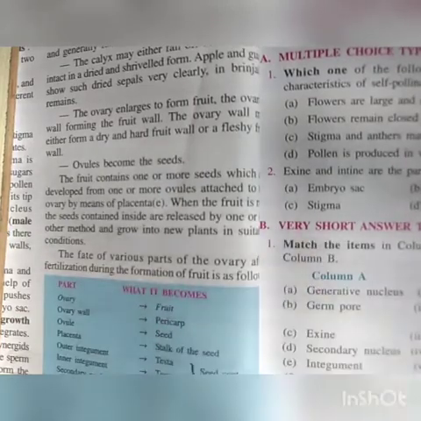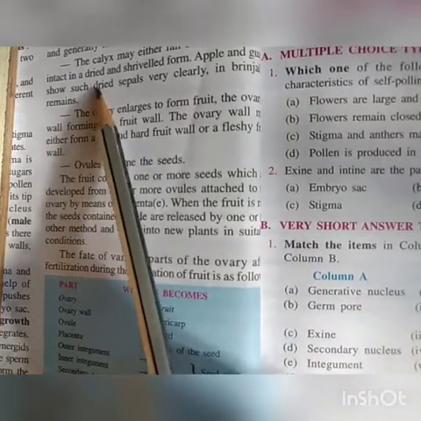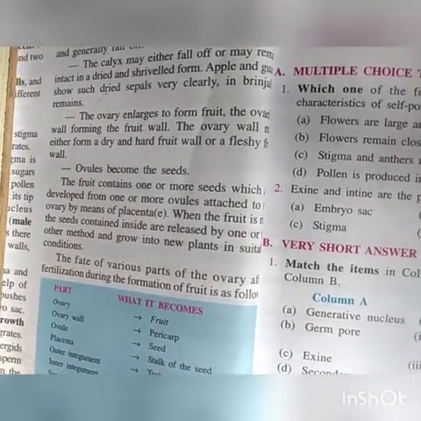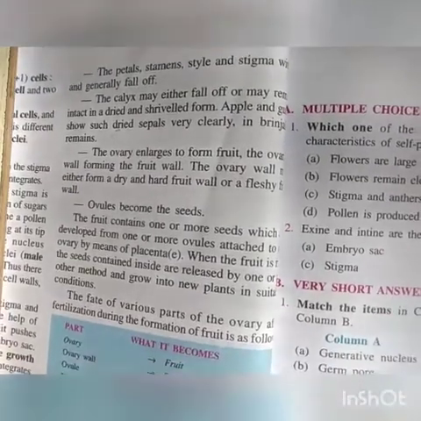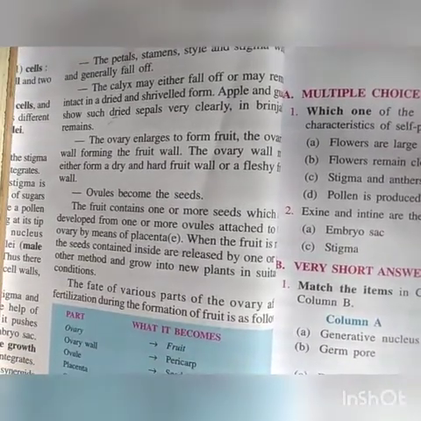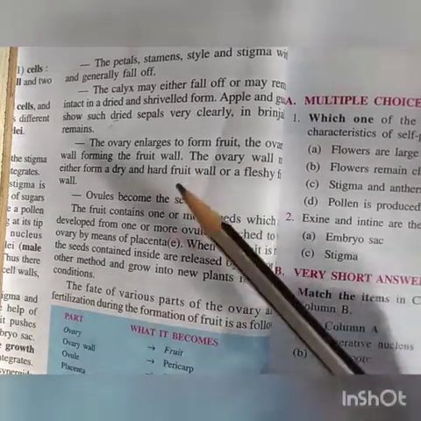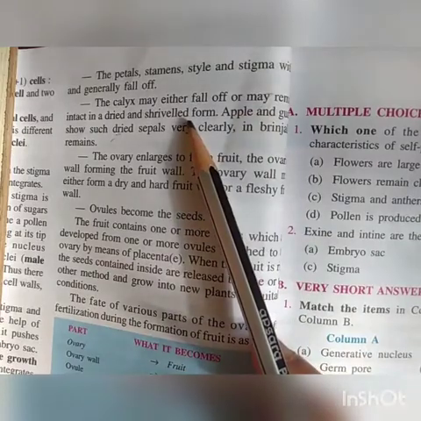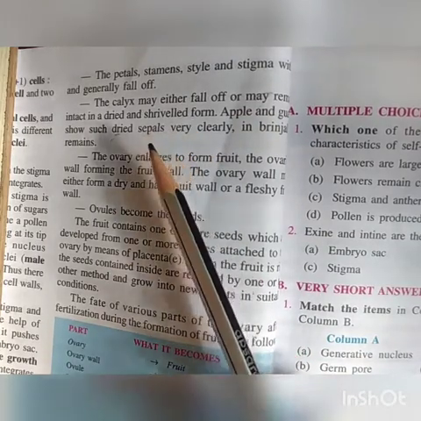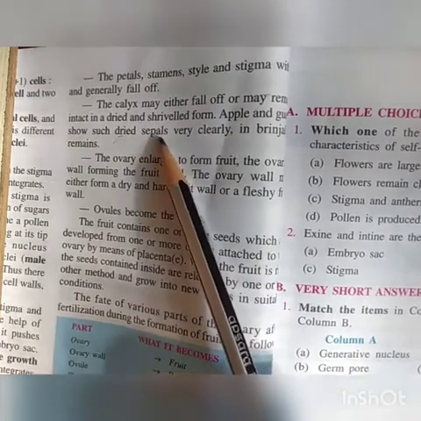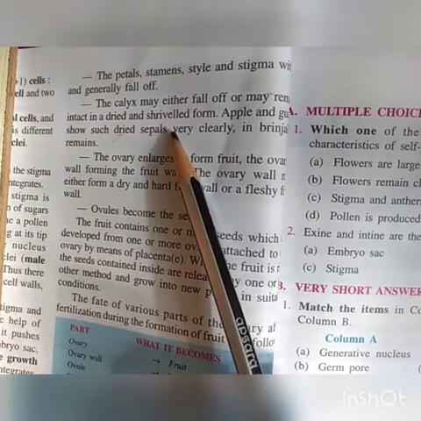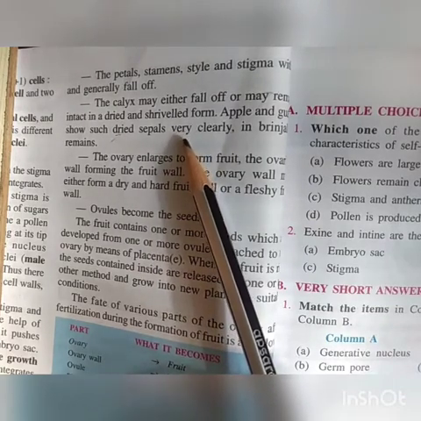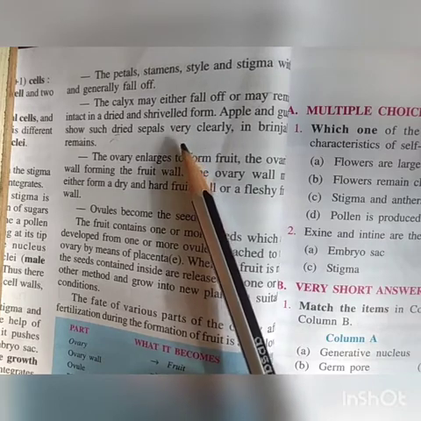So after fertilization, the petals, stamens and style generally fall off. After fertilization, the petals, the stamens and the other part, the stigma, fall off from the ovule. In some plants, the calyx also falls off. But in this brinjal, the calyx remains. The green calyx remains in the brinjal. You might have seen it, I think.